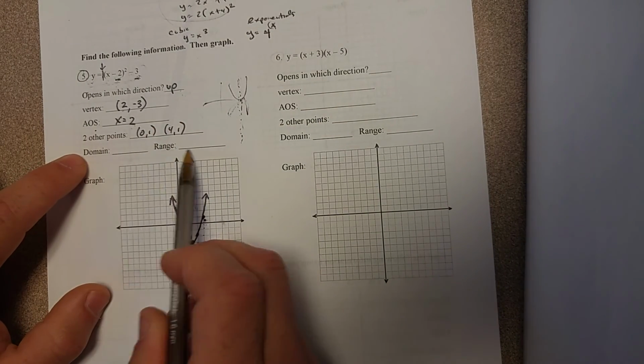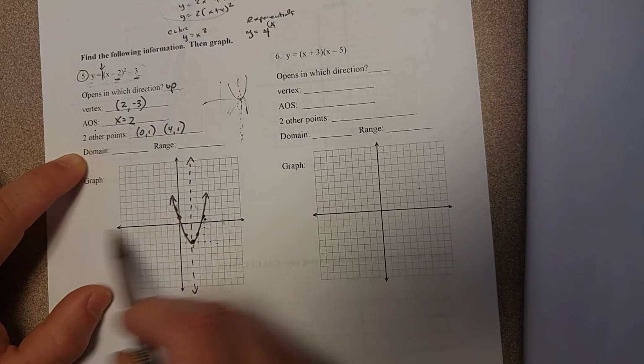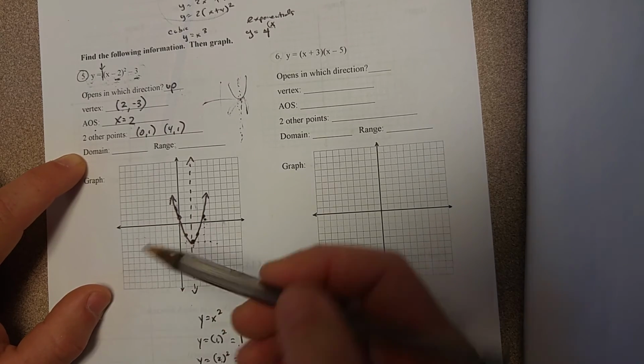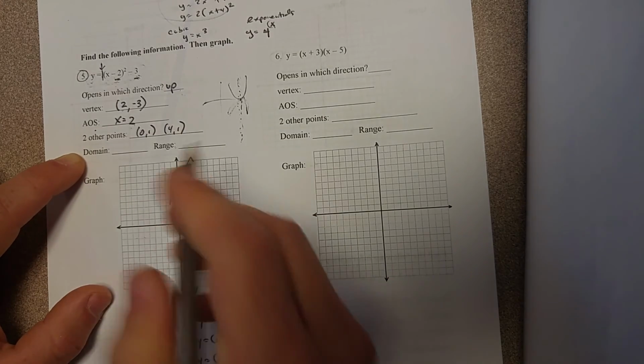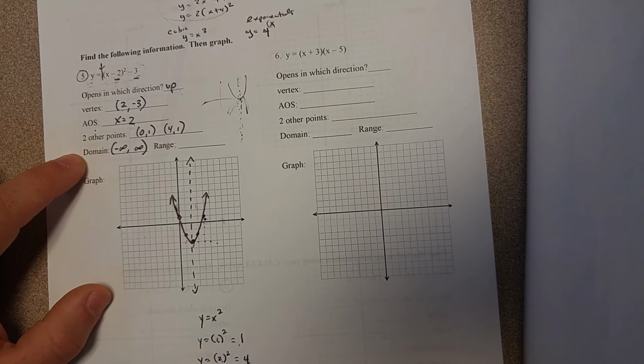So the only thing I'm missing are the domain and range. Domain: how far on the negative x can it go, and how far on the positive x can it go? So it's going to the left forever, and it's going to the right forever. So my domain is negative infinity to positive infinity, with parentheses around infinity, because you can't actually get there.